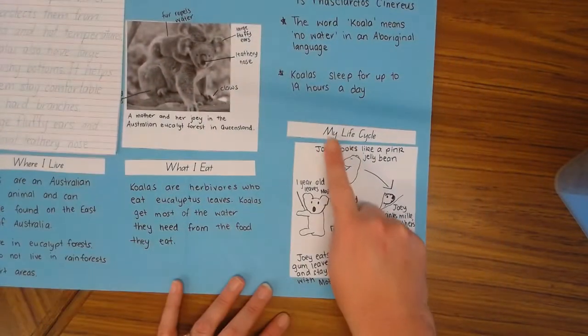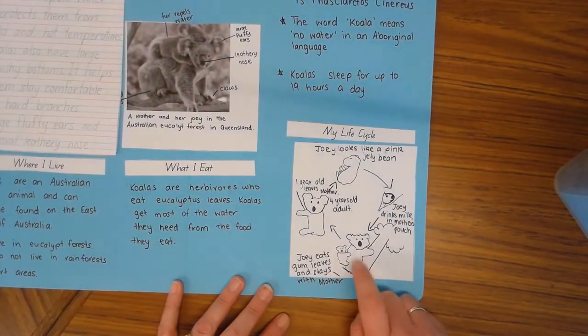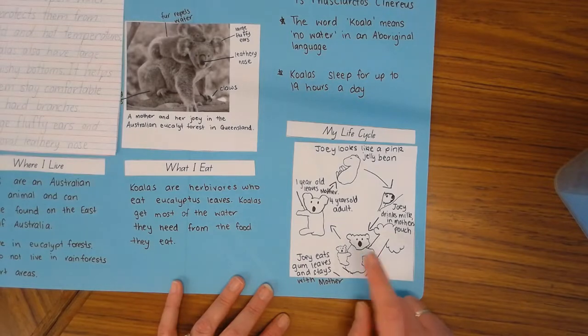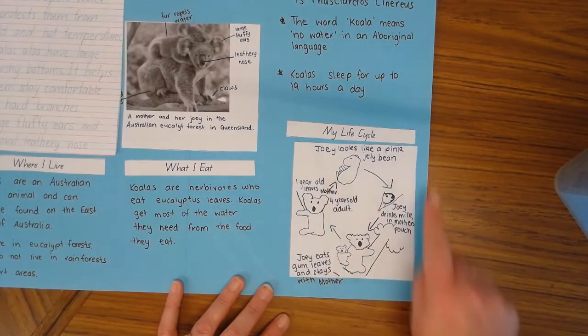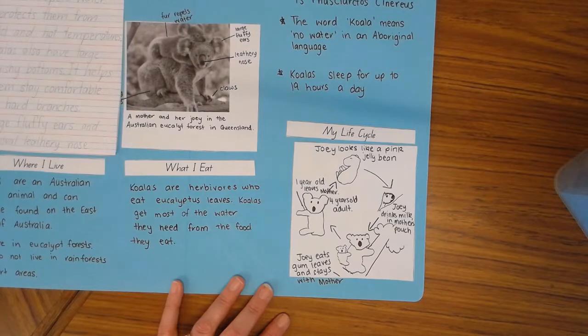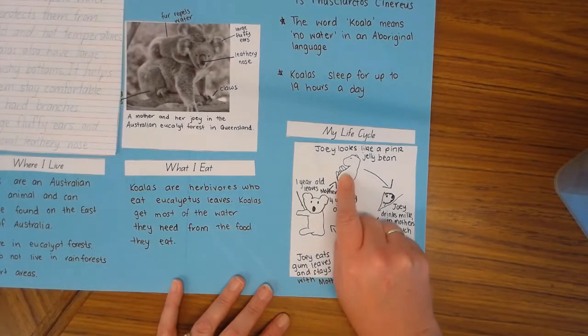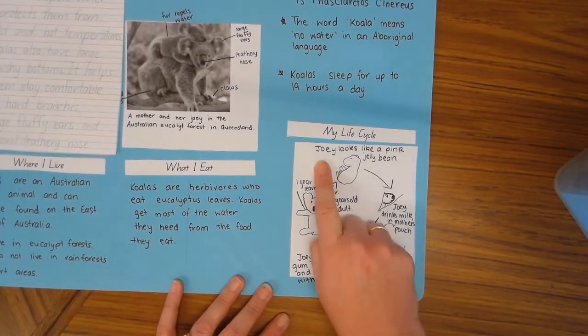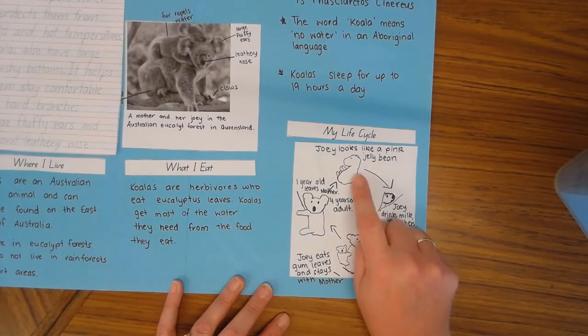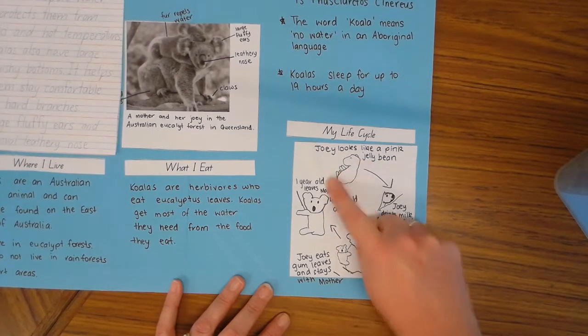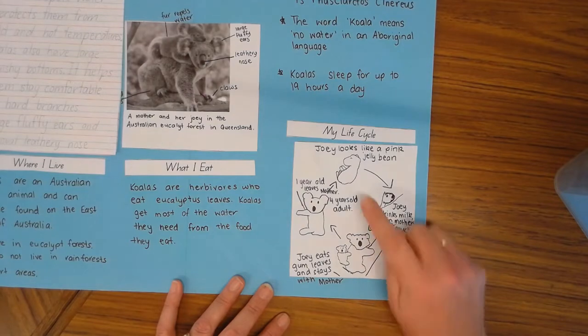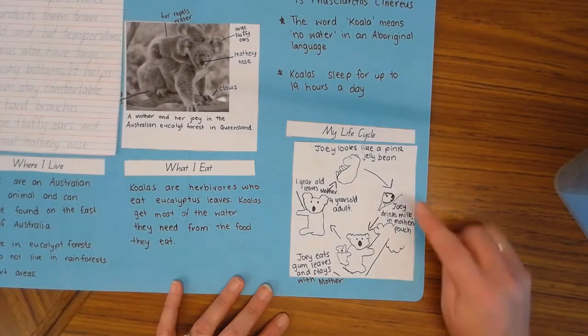Now, I'll go down here to my life cycle. We've done life cycles in science in term 1, so you should all be really familiar about drawing your life cycle and also labelling it. Up here, I've tried to draw a little joey, and it says, "Joey looks like a pink jelly bean." So it's a little tiny baby joey. I could have coloured that in pink and I would have shown that I was trying my best.